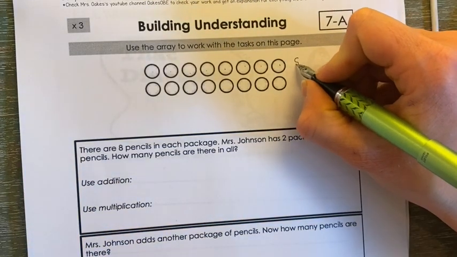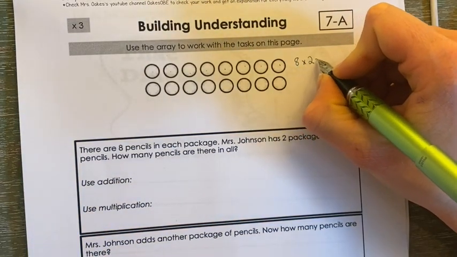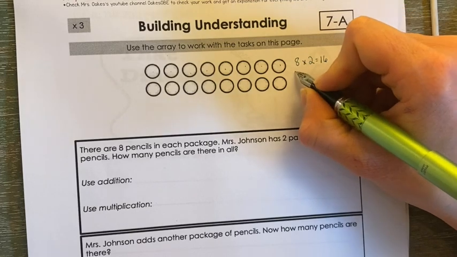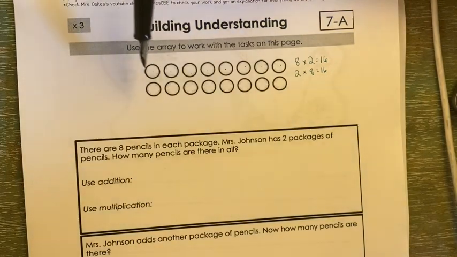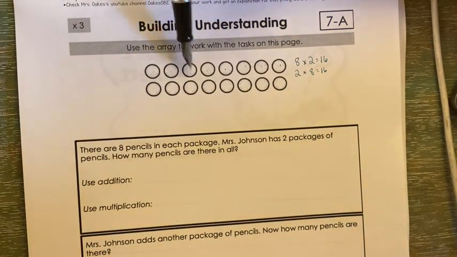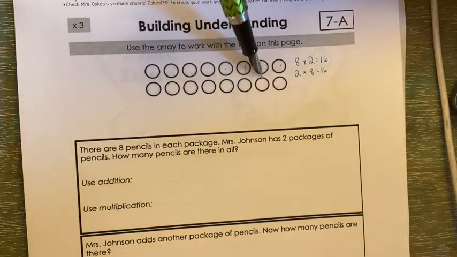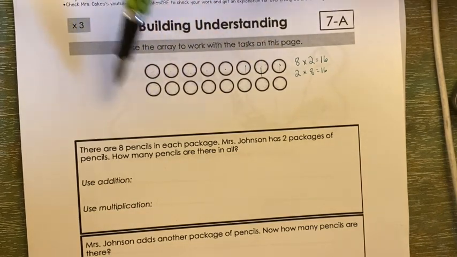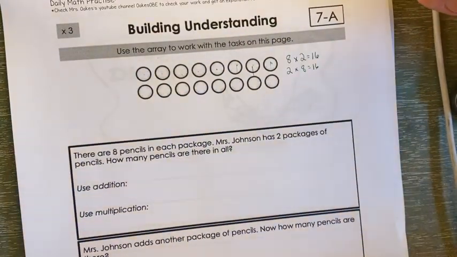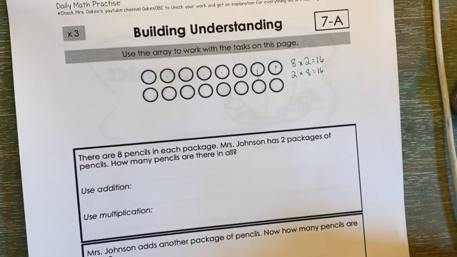So it's 8 times 2, and that's 16. Or 2 times 8, which is 16. We could count by 2s. 2, 4, 6, 8, 10, 12, 14, 16 if we wanted. Or we could count by 8. 8, double 8 is 16. Okay, so those are our multiplication sentences to do with this.